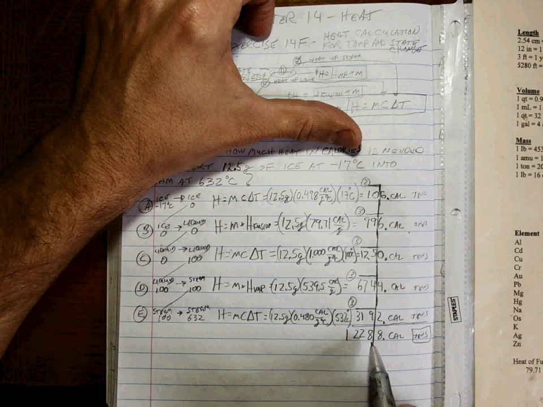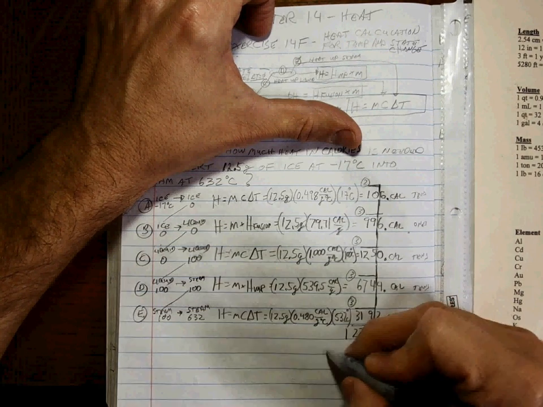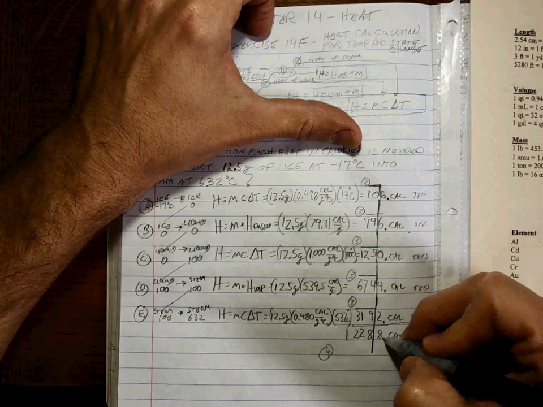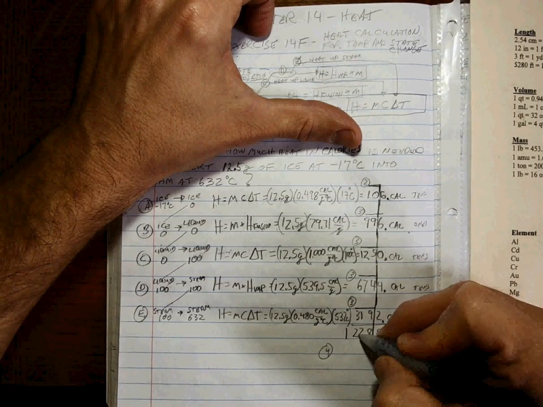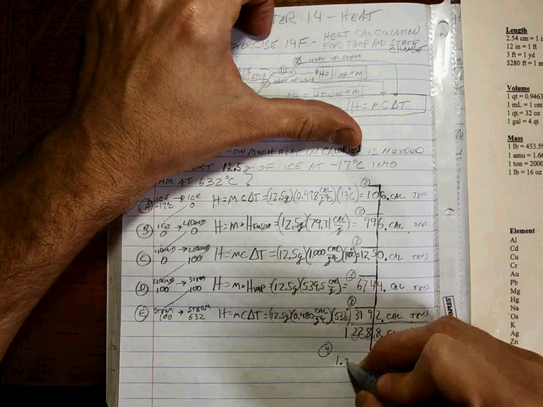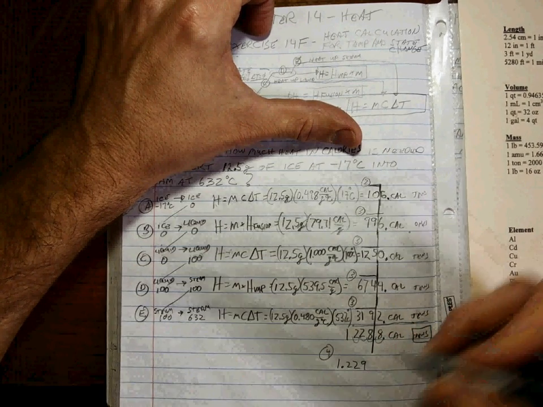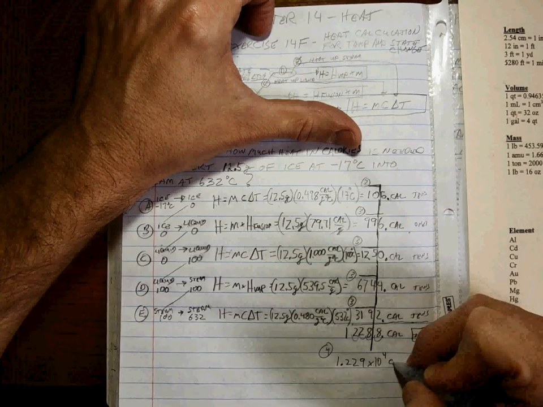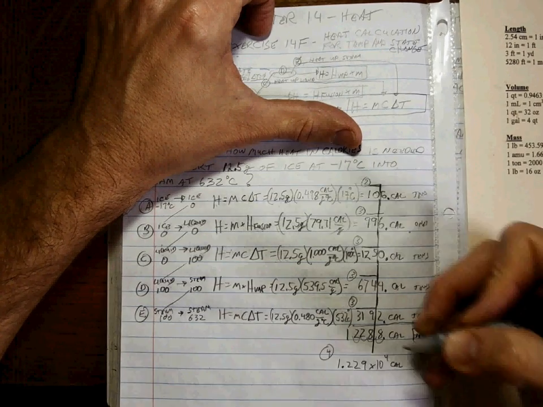So the tens place is the answer. Has to be to the tens place, which means 4 sig figs, which means 1, 2, 3, 4. And we're writing the answer 1.229 times 10 to the 4th calories.